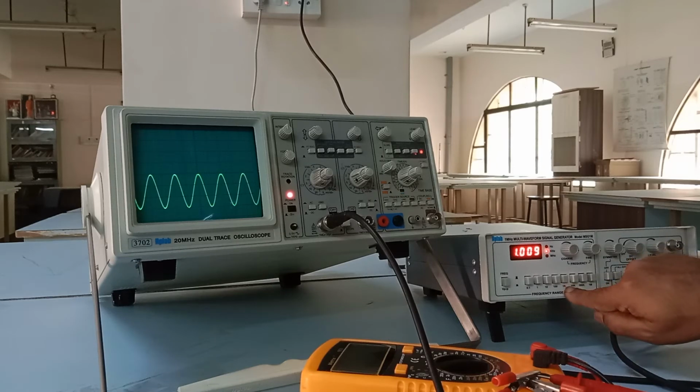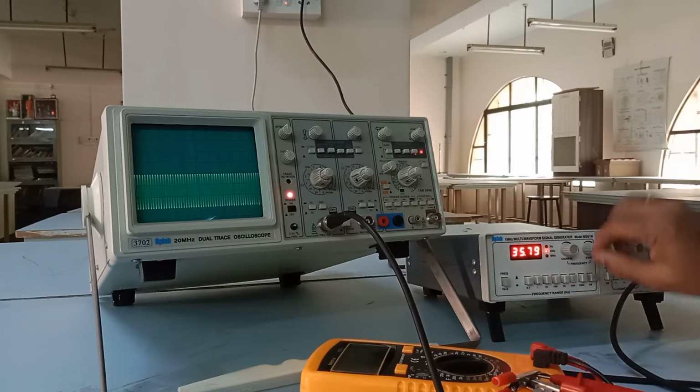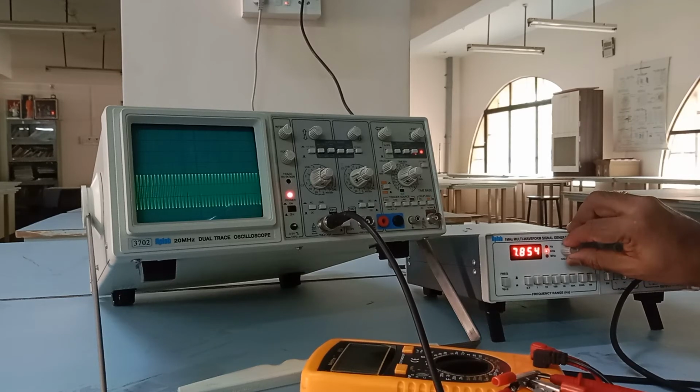Now I am increasing the frequency. For that purpose, I am changing the range from 1 kilo to 10 kilo, and with the help of this knob, I am keeping some random frequency.